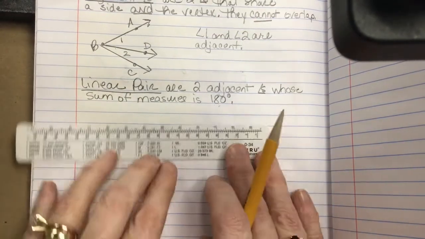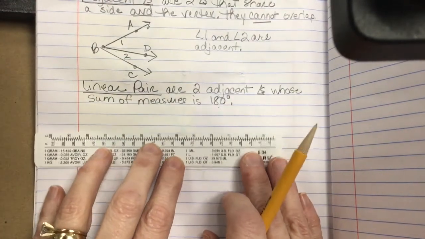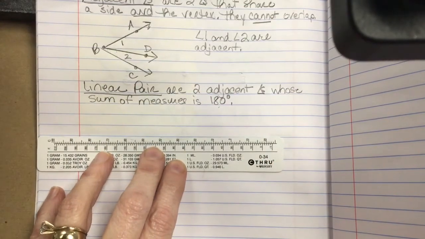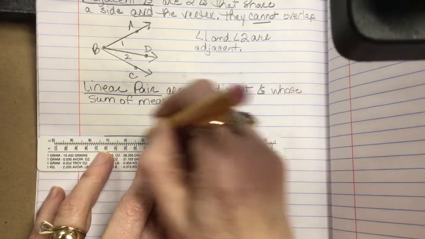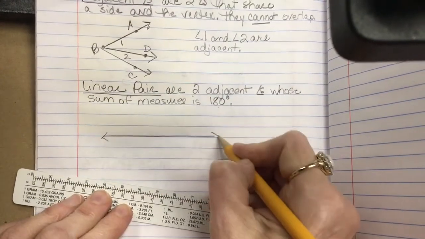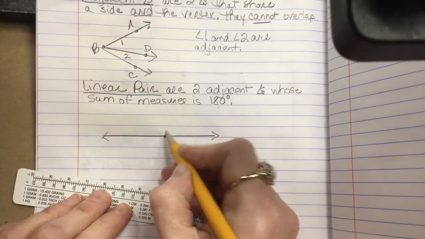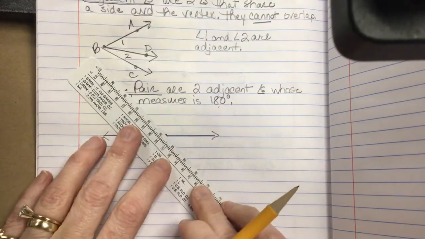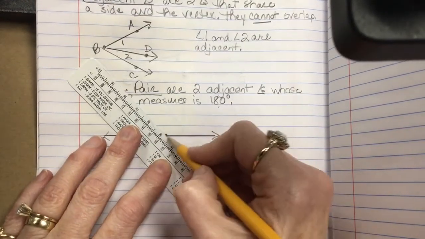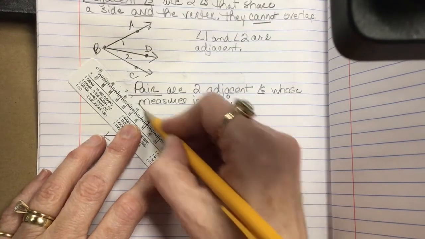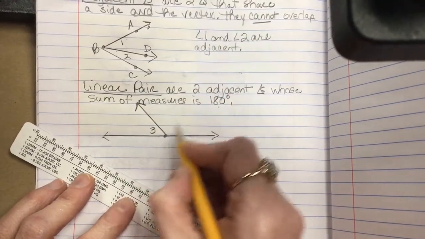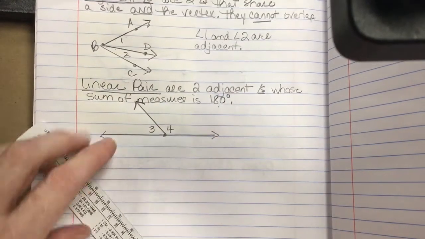So go down about 3 lines, 2 or 3. I'll go down 3. And I'm going to draw a line with my ruler, my straight edge. And I'm going to put a vertex in the middle. And I'm going to draw it not split evenly. I'm going to do like an acute one and an obtuse one. And I'm going to put an angle 3 here and angle 4, because sometimes they don't have letters.